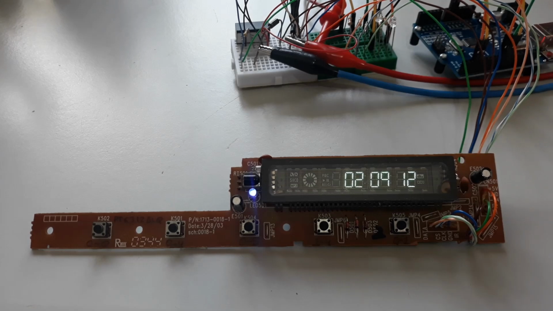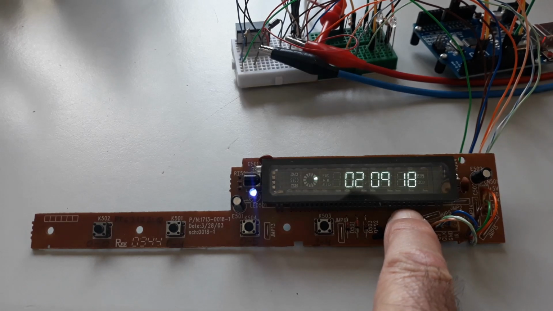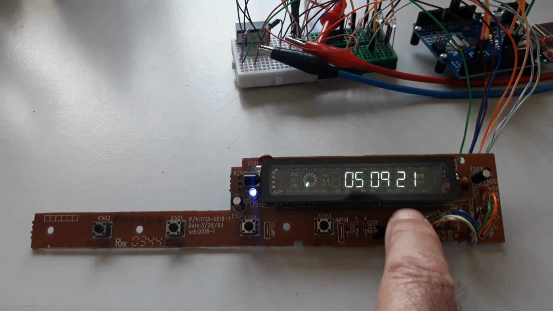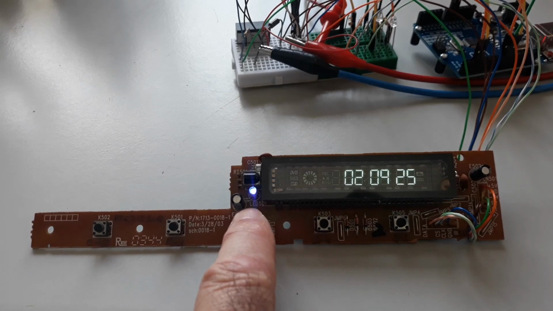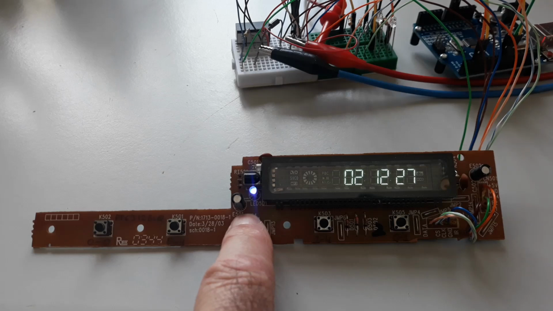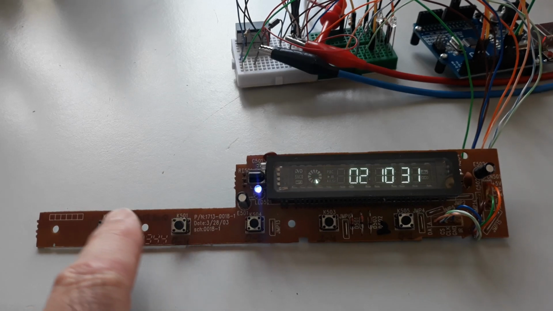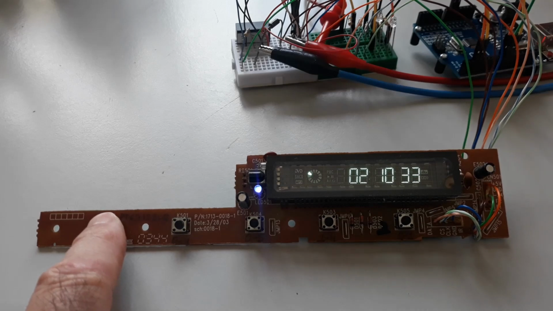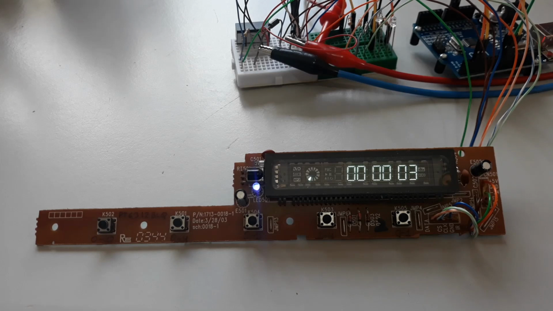The actions of each key are: increase the hours, decrease the hours, increase the minutes, decrease the minutes, and reset. Okay?